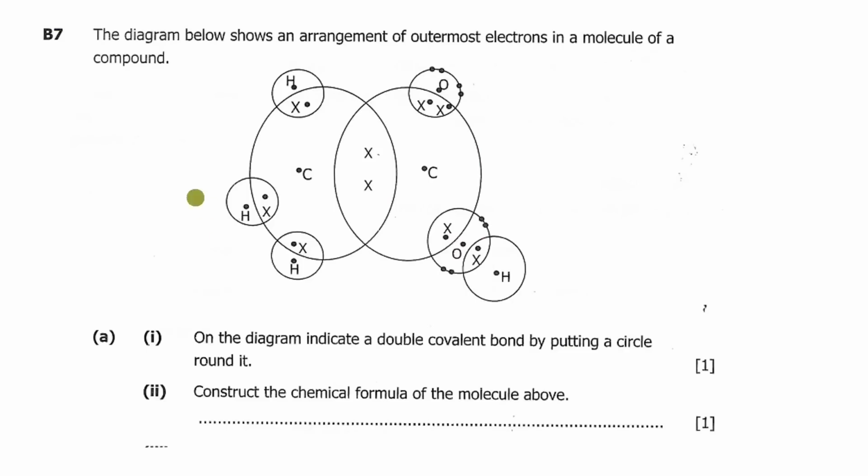Then we go to this question, P7. The diagram below shows an arrangement of outermost electrons in a molecule of a compound. So we have this carbon, carbon, hydrogen, hydrogen, hydrogen.